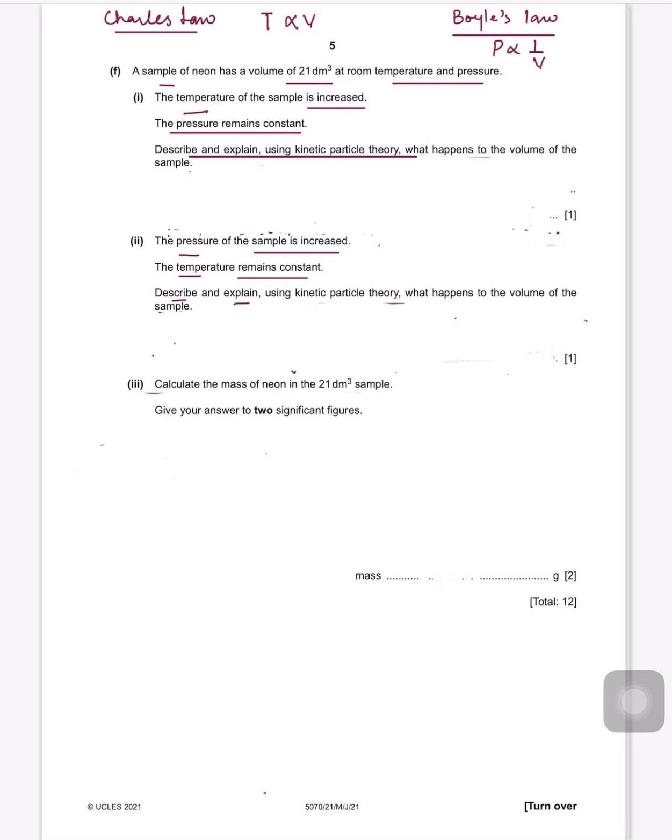Okay. So then they are saying the pressure of the sample is increased now. Temperature is constant. So it means now they are dealing with pressure. Okay. They are dealing with Boyle's law. Describe and explain using kinetic particle theory what happens to the volume of the sample here.